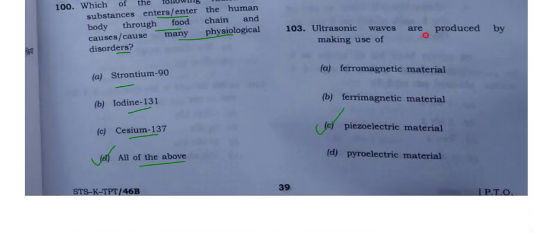Ultrasonic waves are produced by, so it's produced by piezoelectric material. Please do remember this one. This is a very simple one. Okay.